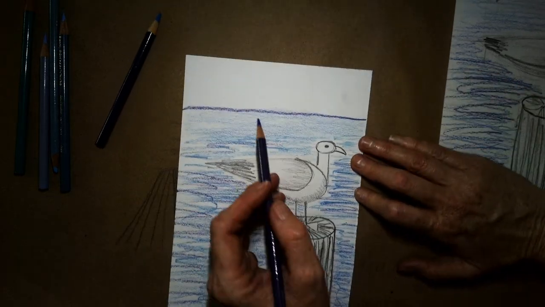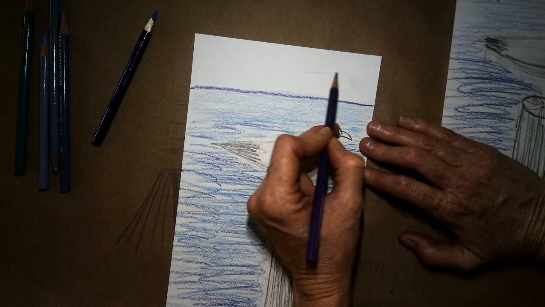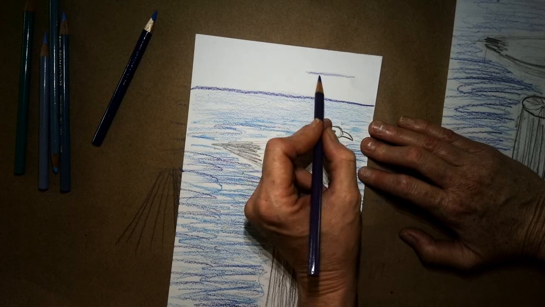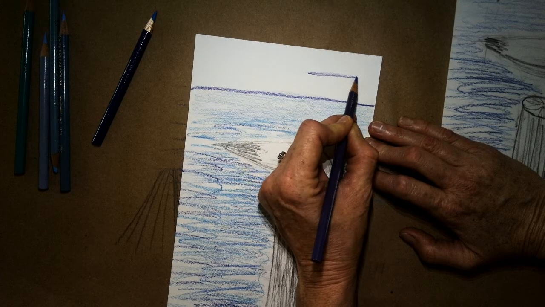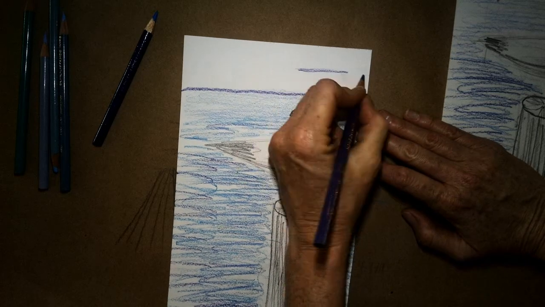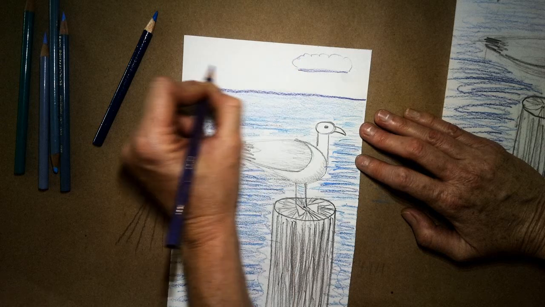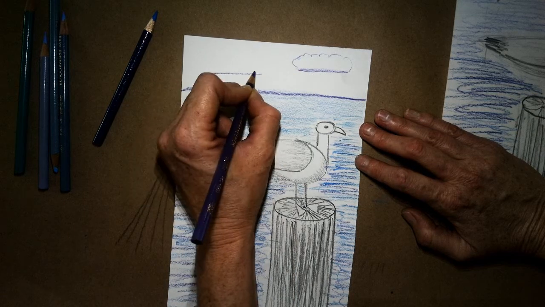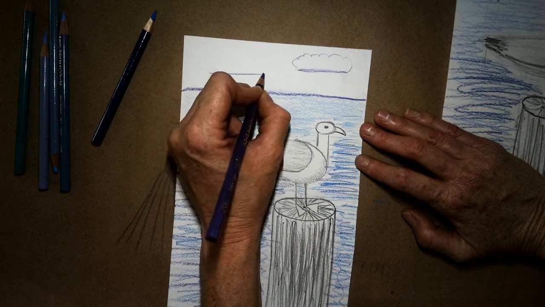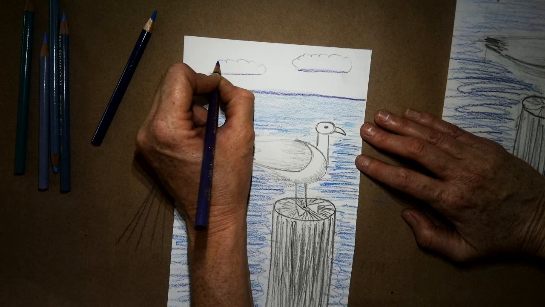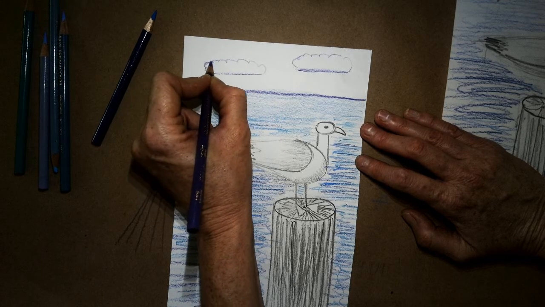Okay, so now I'm up here. And the way I'm going to choose to make my clouds is, and you probably remember this from the castle project, horizontal curved line on top. And you do not have to have your clouds like this, but horizontal curved line on top. We've made our clouds a lot like this year.